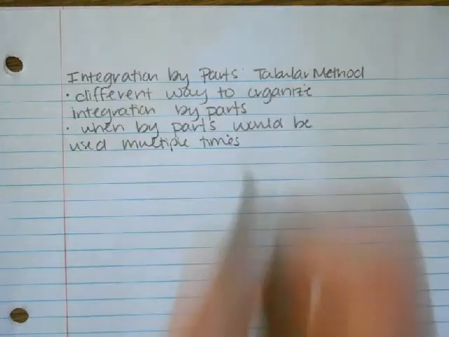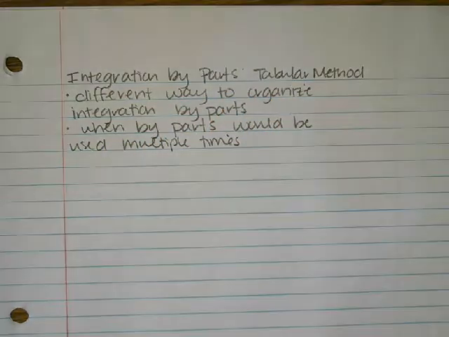Like on the video last night, I think I did one where you had to do integration by parts twice. And I used red so you guys could see the difference when I was doing the second part. Do you guys remember that one? That was probably the one where you were like, I don't get this.